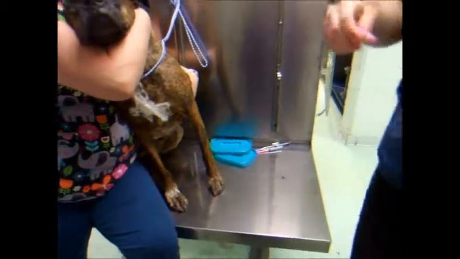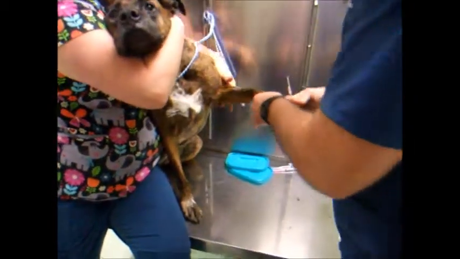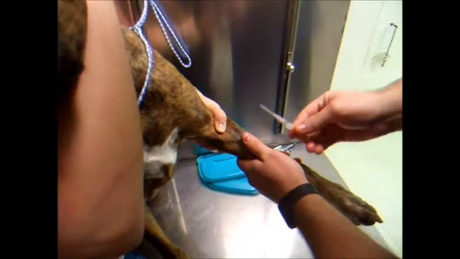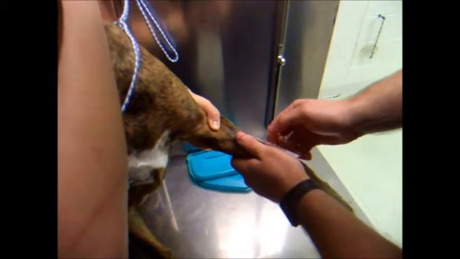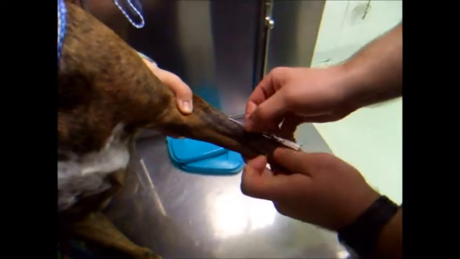So, like I did for the saphenous vein, I'm going to go ahead and look for a flash of blood, and then we're going to advance the catheter. Put a cap in there. So I got my flash. I'm going to advance the catheter.